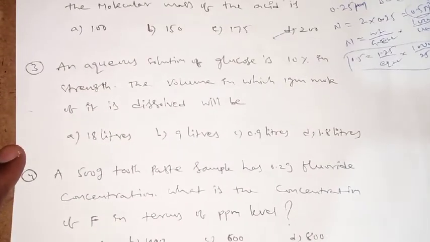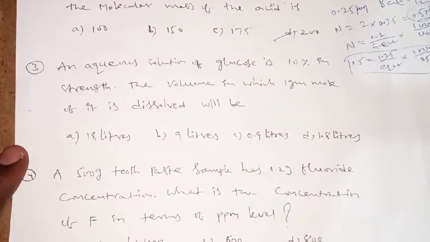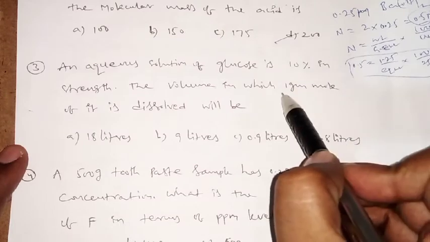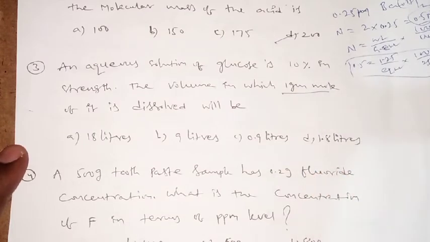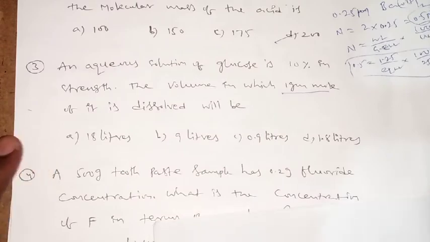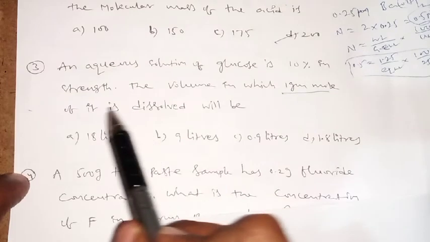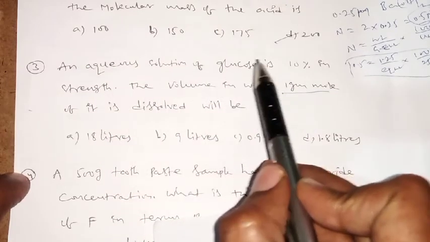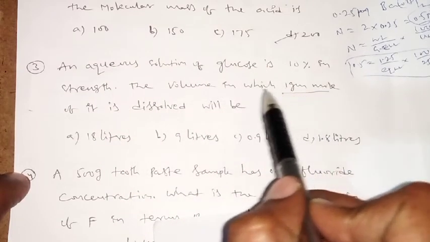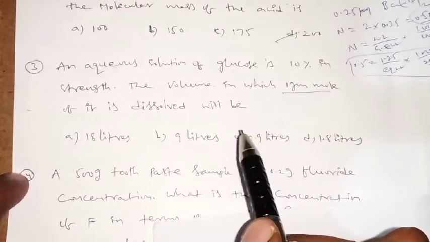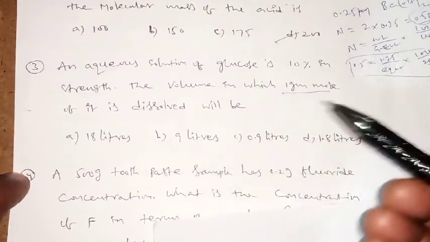An aqueous solution of glucose is 10% in strength. So the glucose solution is there, 10% strength, which means the glucose concentration they have given indirectly is 10%. The volume in which 1 gram mole of it is dissolved will be the volume. So they asked: 1 gram mole of this substance is dissolved in how many liters? Is it clear?